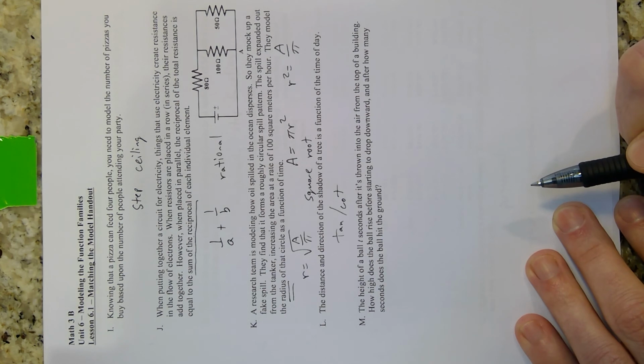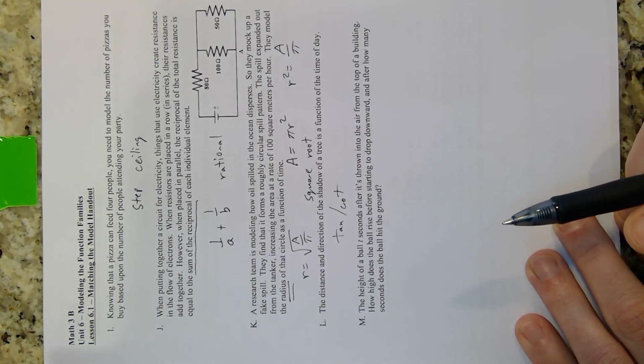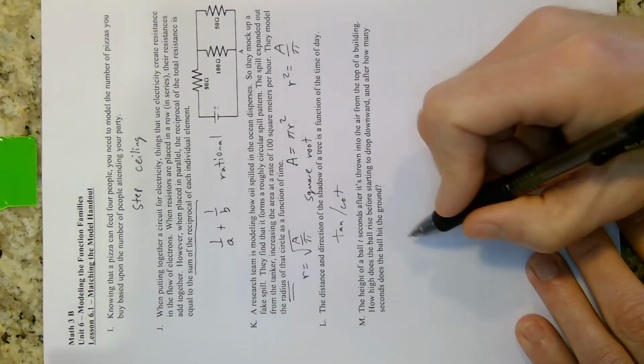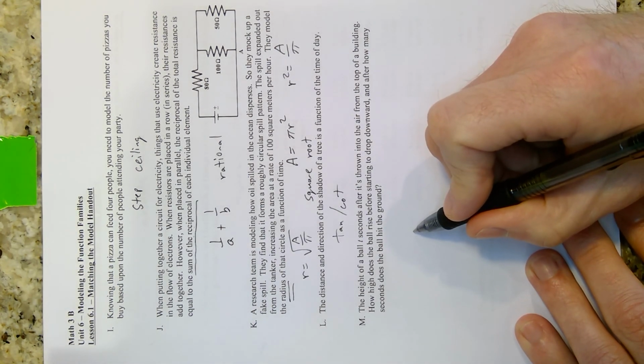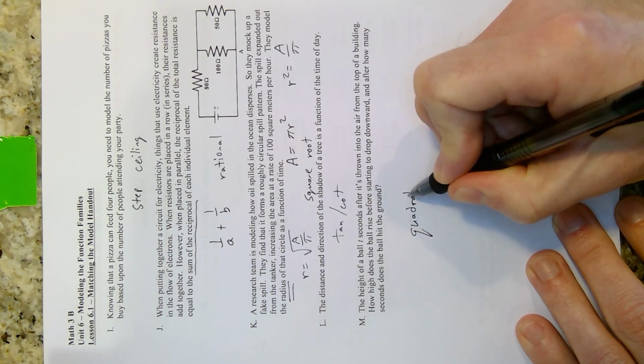Okay, and on to our last choice. We're throwing a ball in the air. You hopefully did plenty of these types of problems in your math career already. That's going to make a parabola, which is of course a quadratic equation.